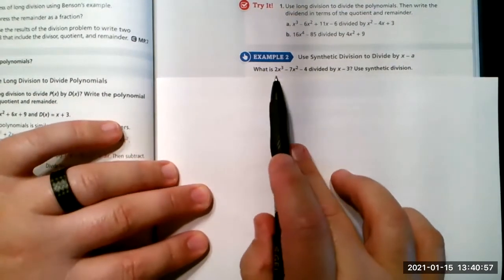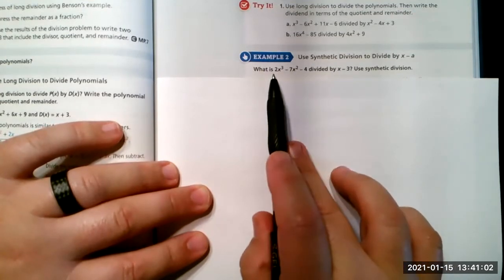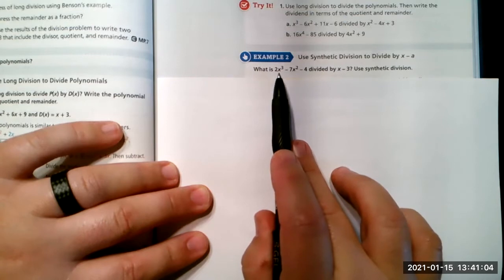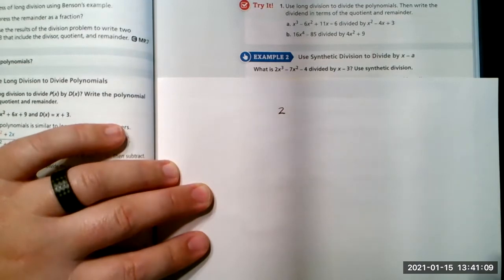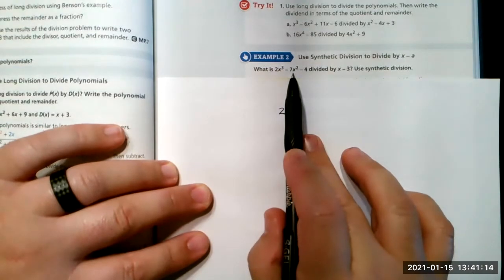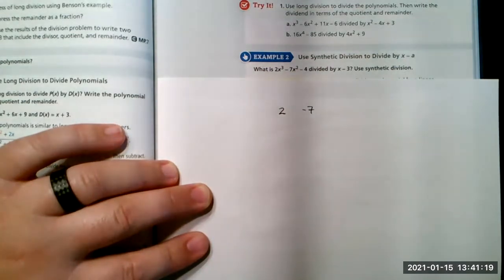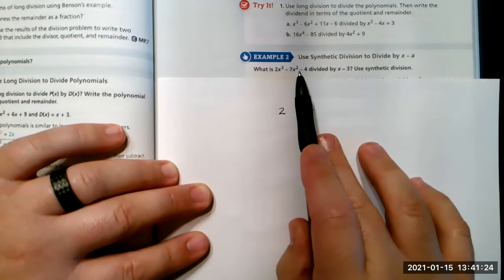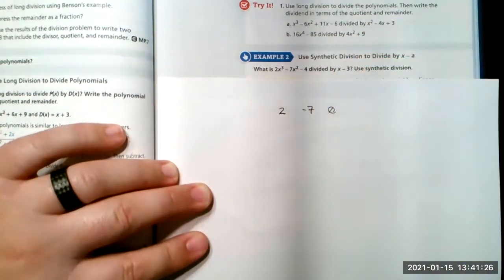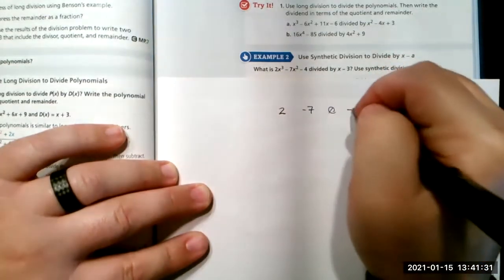What I'm going to divide is this expression right here, 2x cubed minus 7x squared minus 4. So the largest degree is an x cubed, so the coefficient's a 2. So all I want is a 2, no x cubed, no variables, just numbers. The next term is an x squared, so the coefficient is a -7. The next term would be an x. There's no x term here, so my coefficient's going to be a 0. And then the next term is my constant, which is a -4.